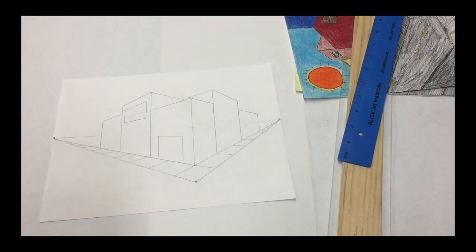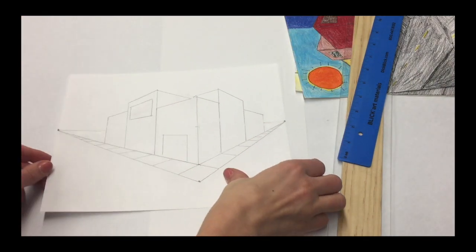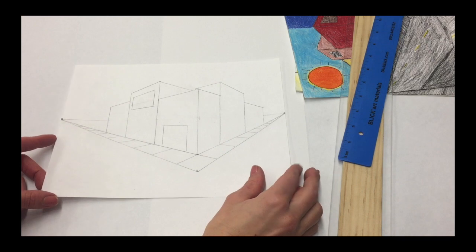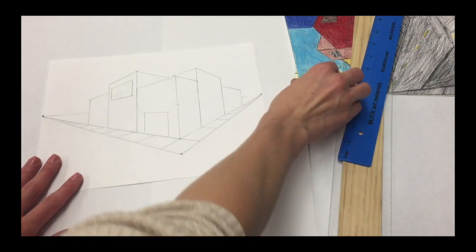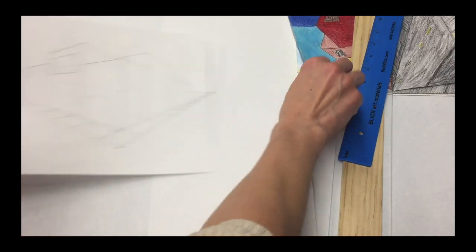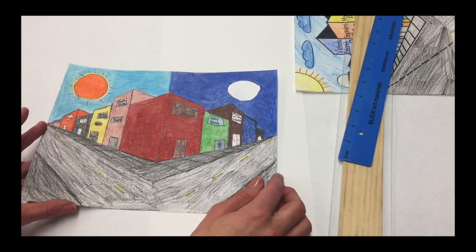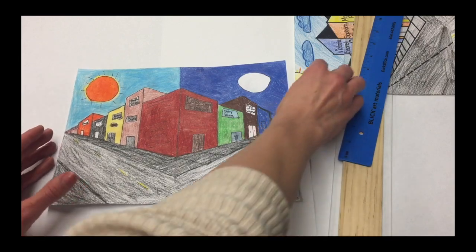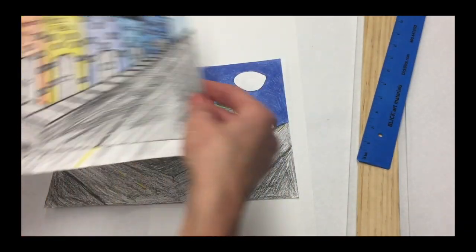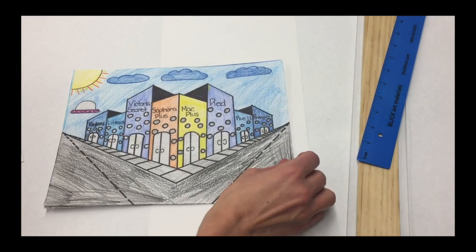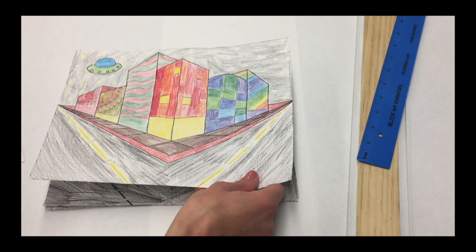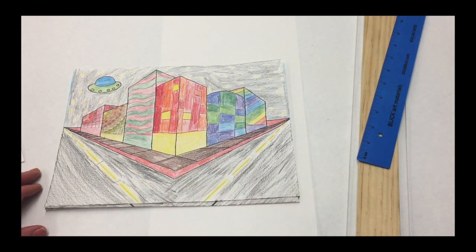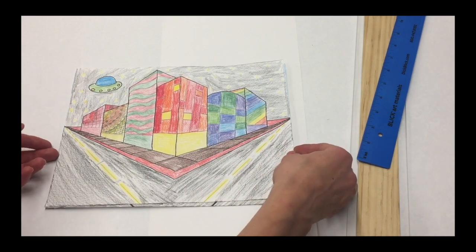We're going to be drawing 2-point perspective, and this is an example of what one looks like when it's somewhat finished. This is just the drawing, the basic outline, and this is an example of a finished piece. So we're going to eventually be making these into cities in the future. So you can see some of the things that students have added, some of the different elements that students have added to their work to make it look like it's in the future.